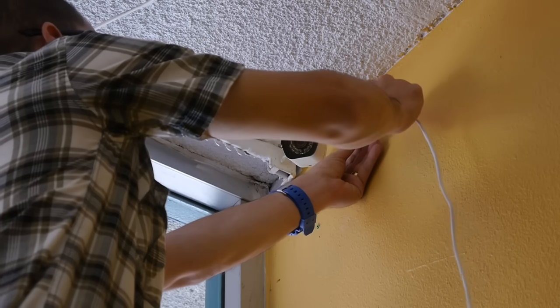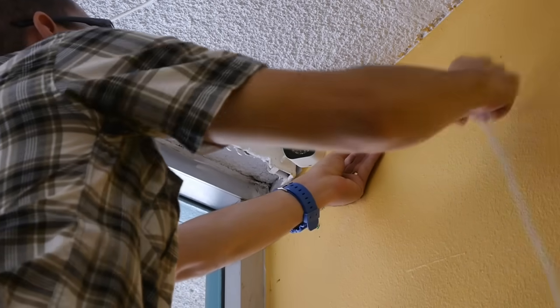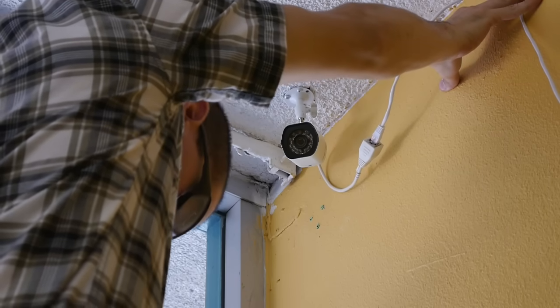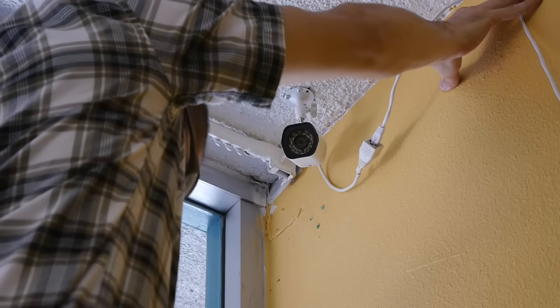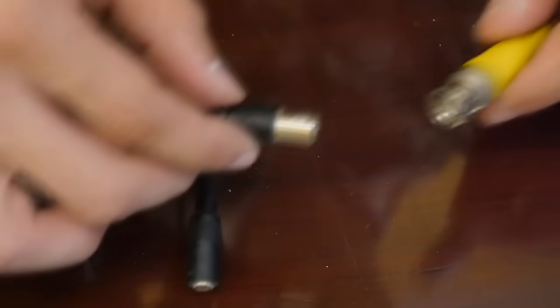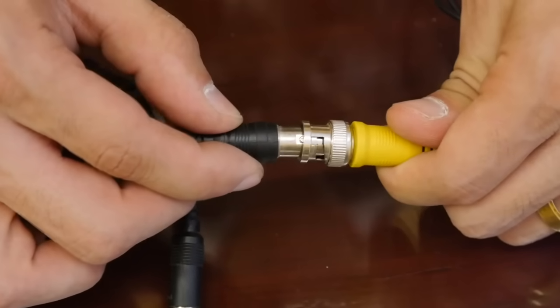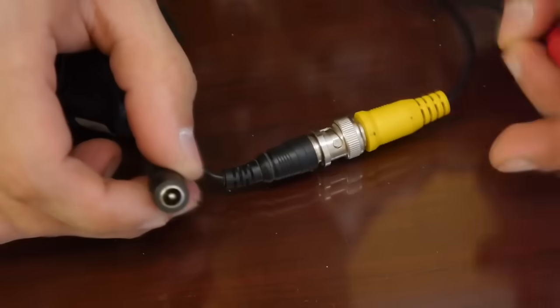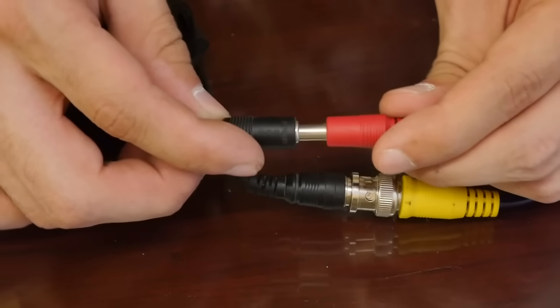And after your camera is mounted, the next step is to attach the video cable. Since this IP camera has power over Ethernet, I only need to attach one cable for video and power. If you're using an old analog camera, connect the yellow BNC cables. You have to line up this peg here to here, insert the cable, and twist to lock. Also connect the female and male power cables.